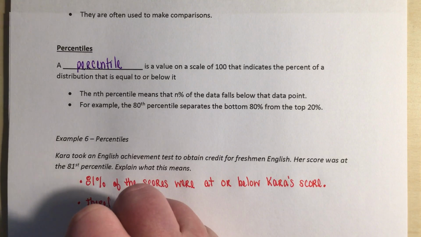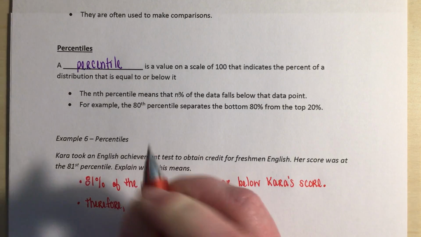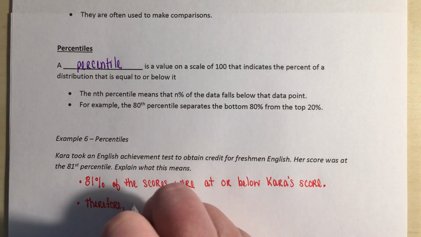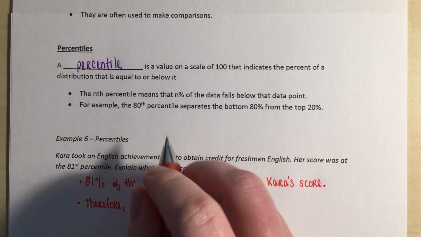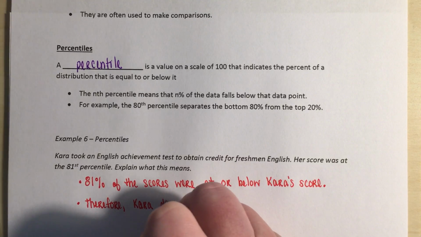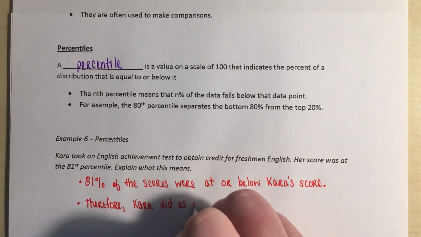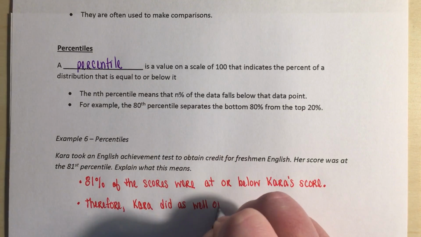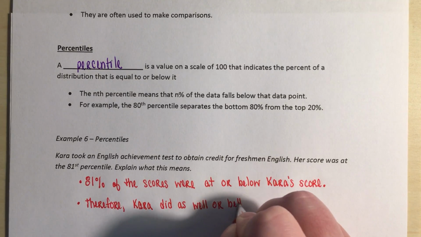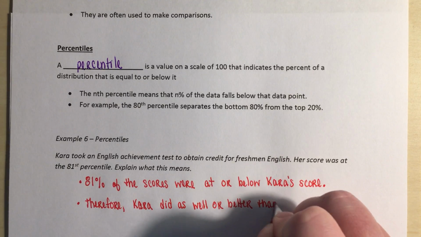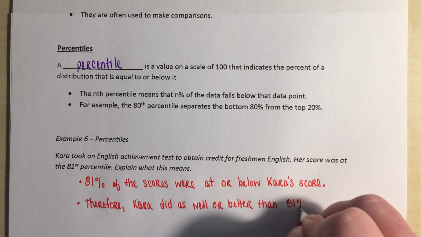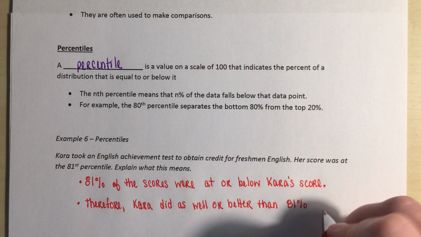And therefore, Kara did as well or better than 81% of the students who took the exam.